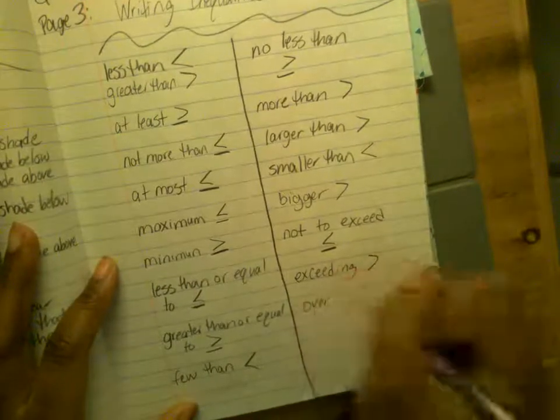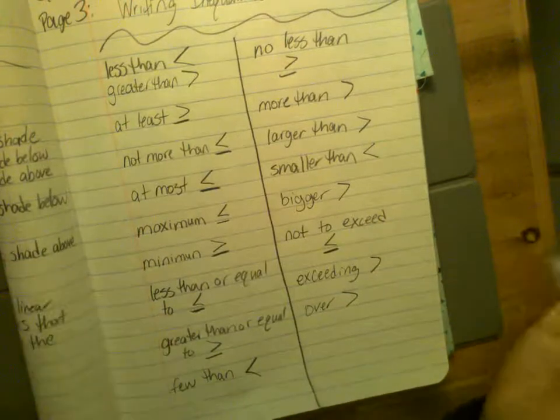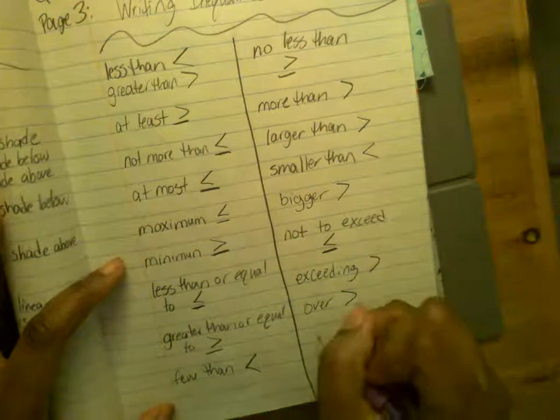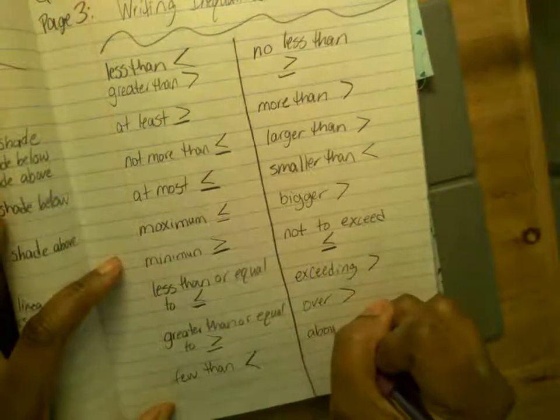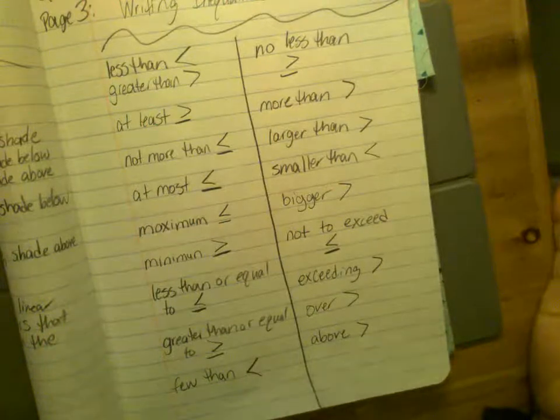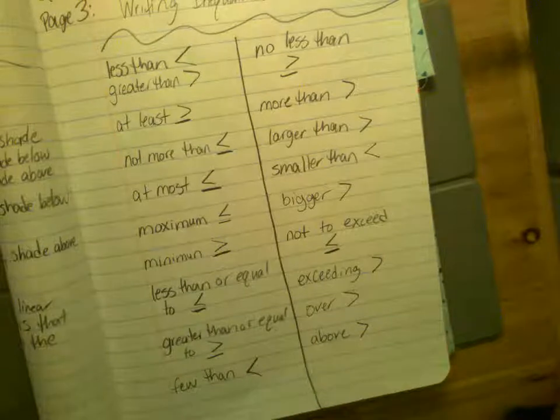Over, same thing. Greater than. It's over a certain amount. It's not that amount, but it's over it. The same with above. It's above that amount. It's not equal to that amount. It's above it. That means it's greater than that amount.